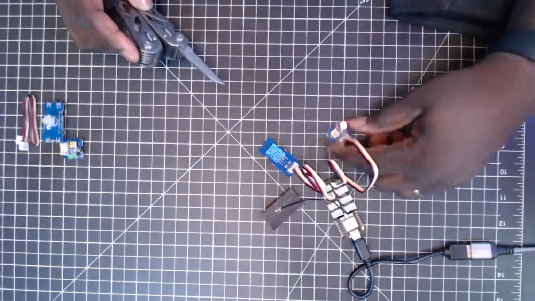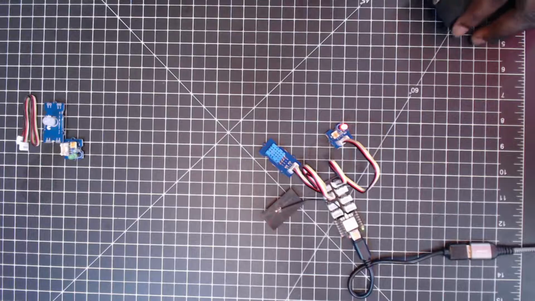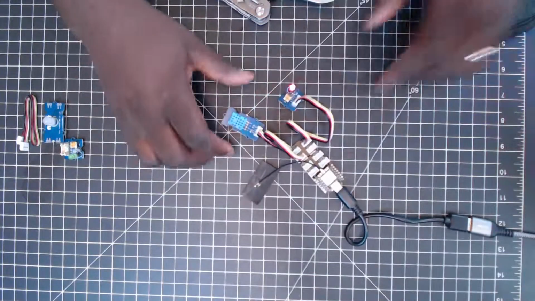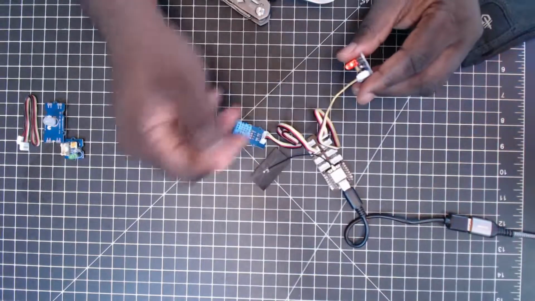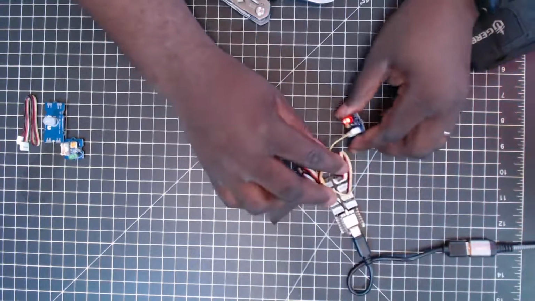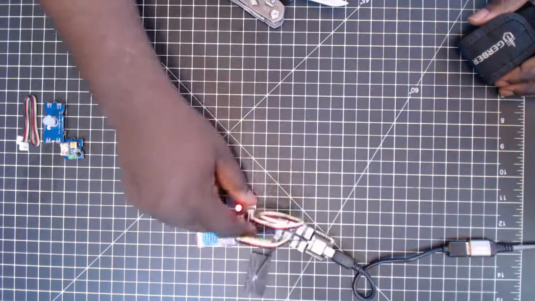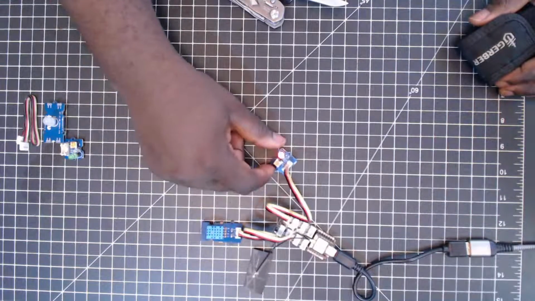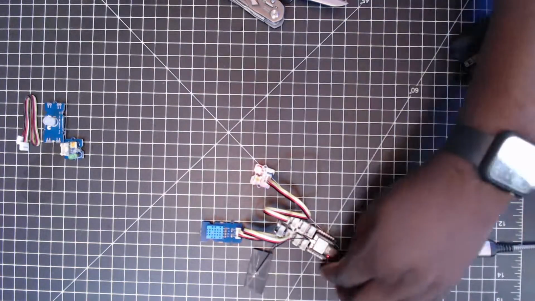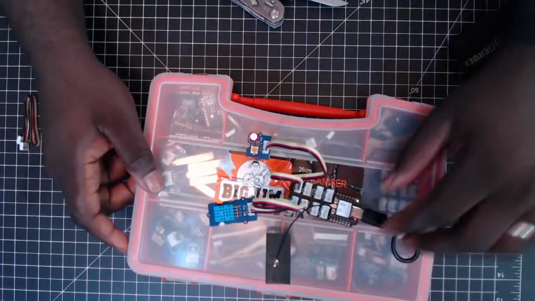If I tilt it this way, do you see it? I think yes. It's not directly visible, so let me elevate the whole of this here.